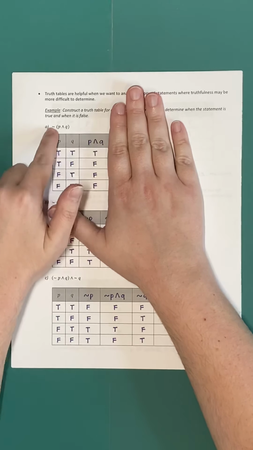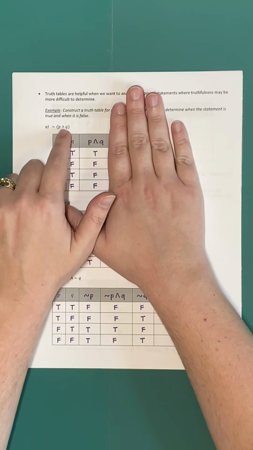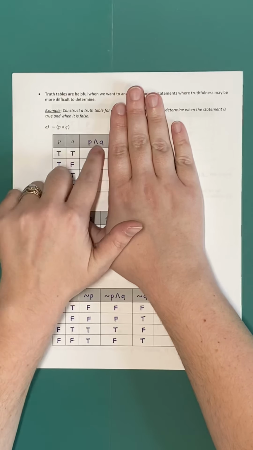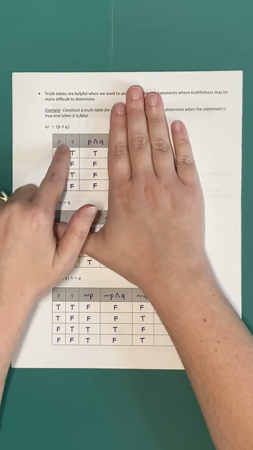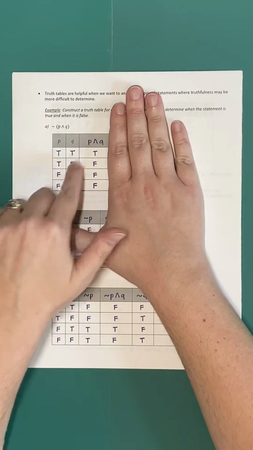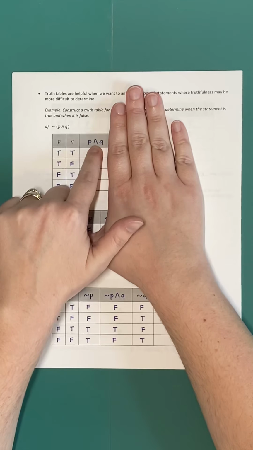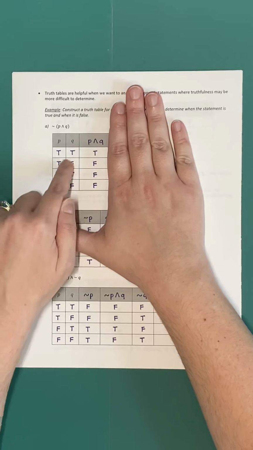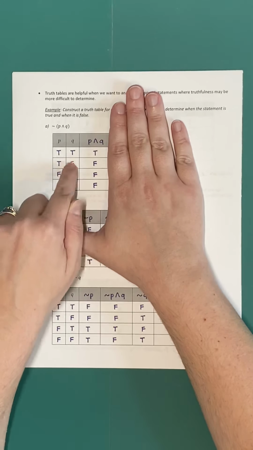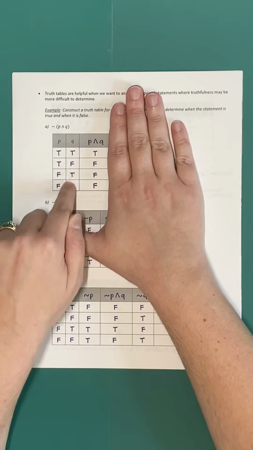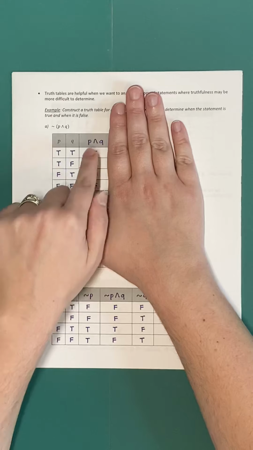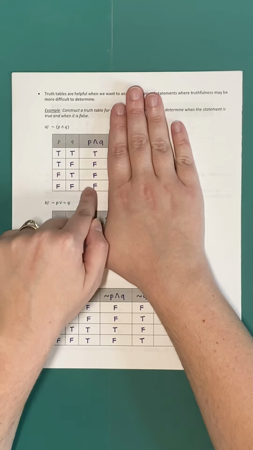Based on the rules here, we know we have to start inside parentheses. So the first operation we want to apply is the conjunction. We want P and Q. Based on all the different values we have for P and Q, we want to know what's the result if we combine them together with conjunction. Well, true and true is going to give us true. Any of the other possibilities, we know we're combining with at least one false. True and true is always true, but any other combination, if we have a false statement involved, then the conjunction is going to result in something false. So we have true, false, false, false.